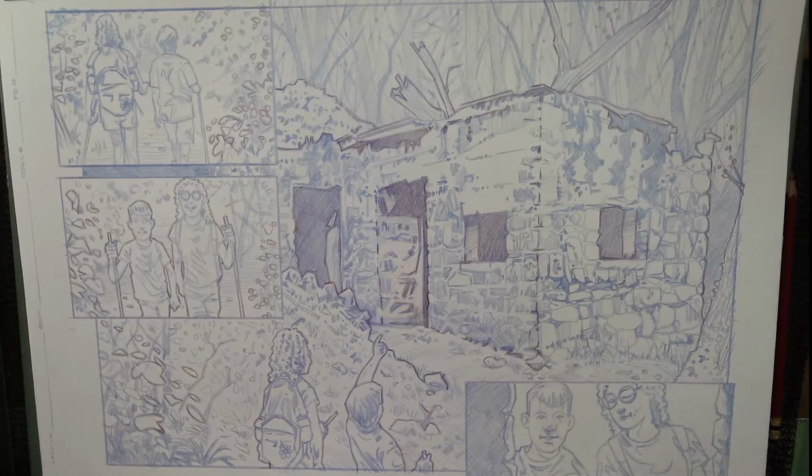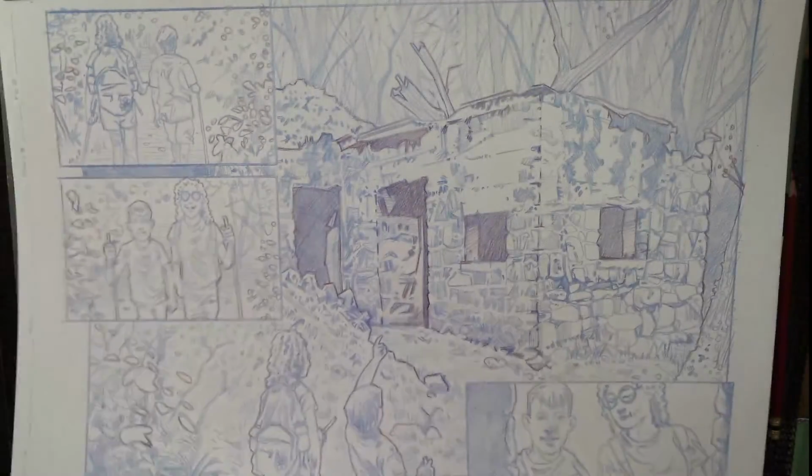I hope everybody had fun. It's been a fun one-page comic to draw. I'm going to do more of these in this landscape format because I really do enjoy doing those.